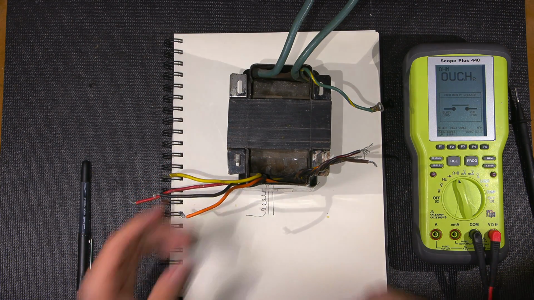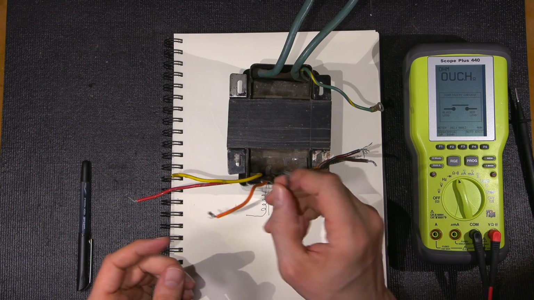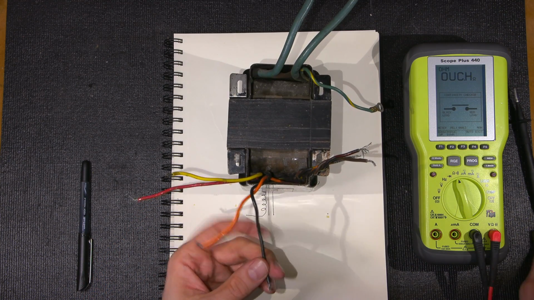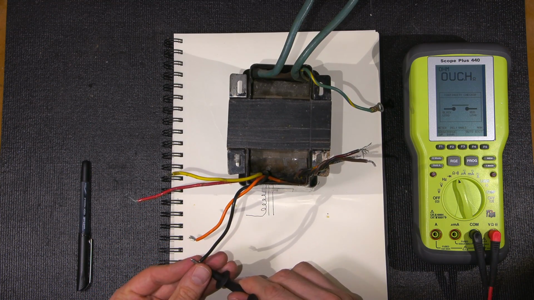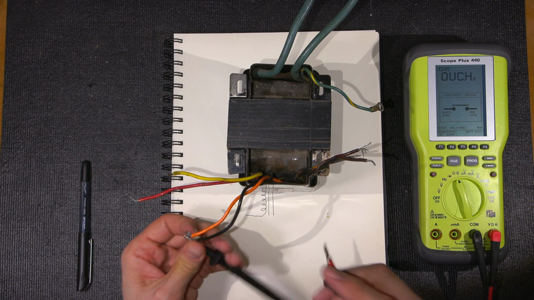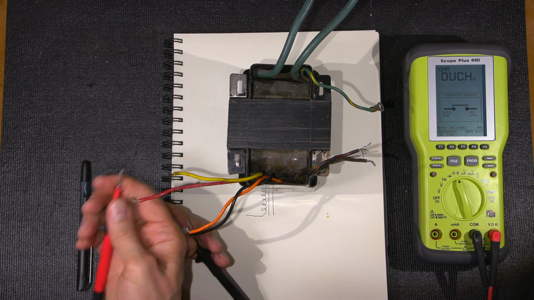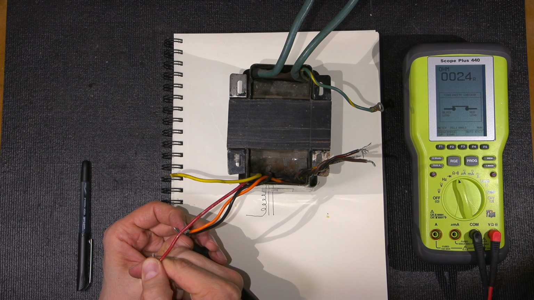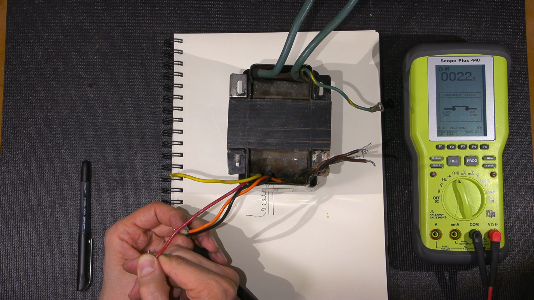So usually it is never that simple, right? Using the one odd color out, which is the black here, the closest number to that would be the number 2. So let's see our resistance reading on that one. We have 2.2 ohms from black to red.